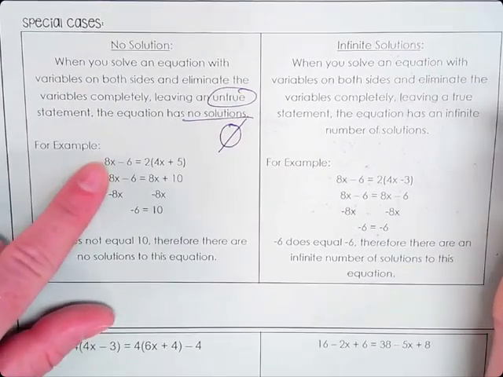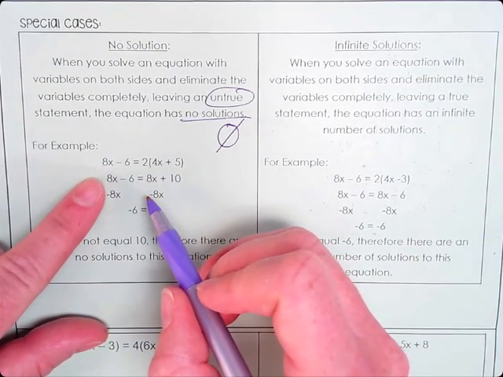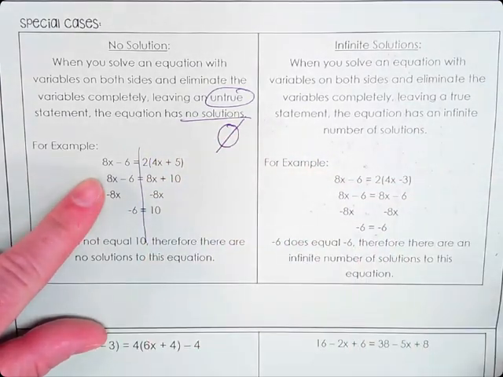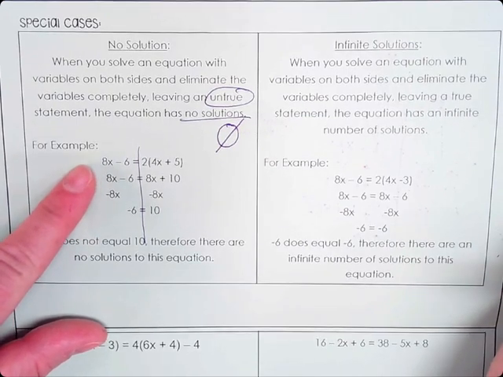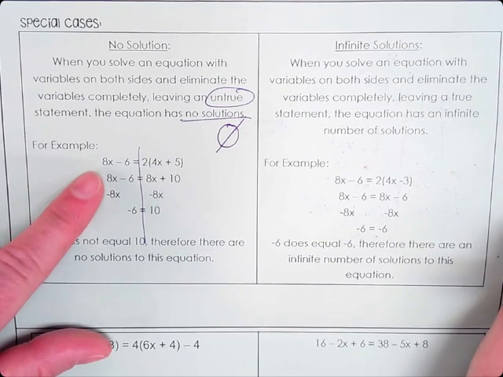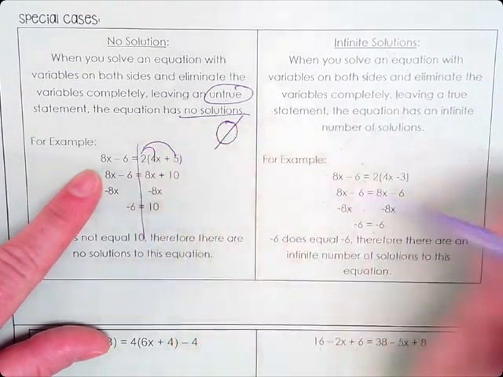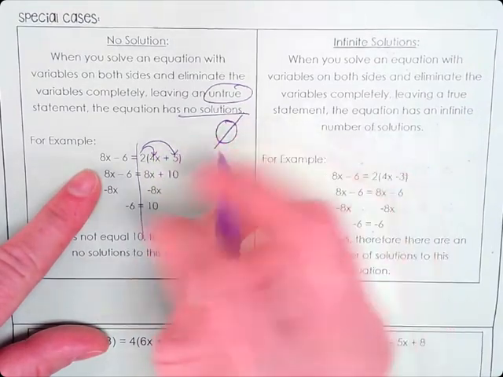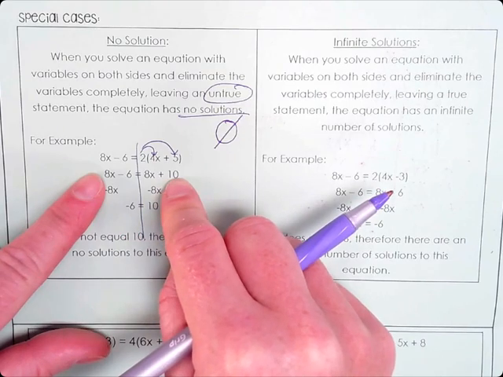So if you look at this problem, let's go through the steps. They already worked it out, but we're just going to go through the steps. Draw a line down the equal sign. So step 1 was to simplify. The left side nothing could simplify, but the right side we could distribute the 2. And so we have 8x minus 6 equals 8x plus 10.